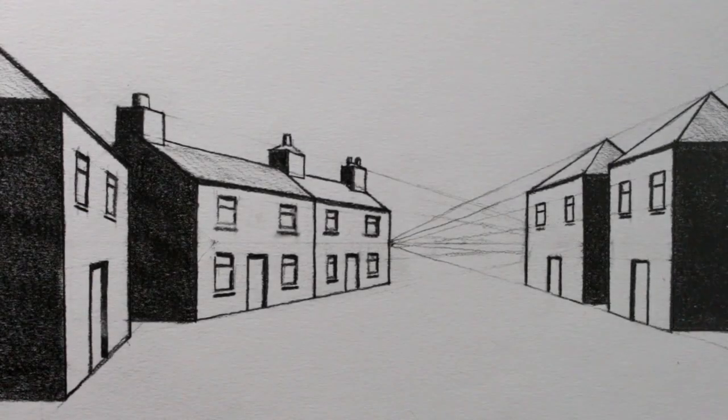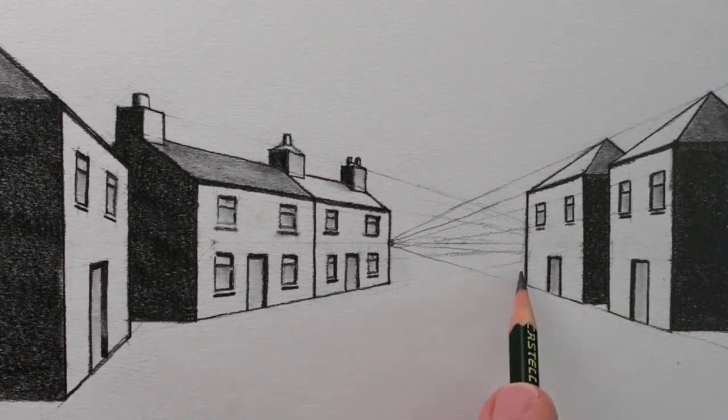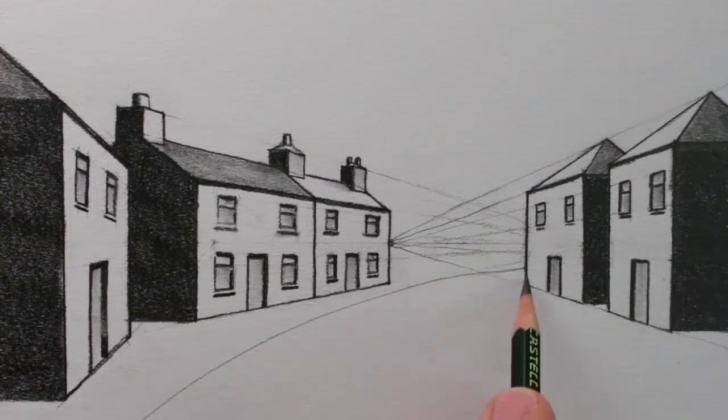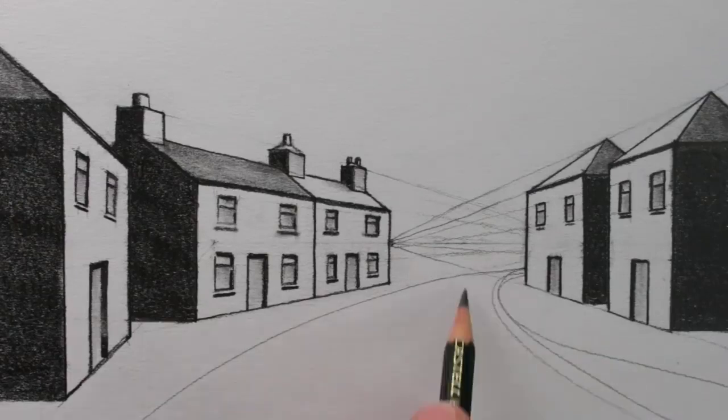We can draw a curve for the road. Now this curved road will be getting much wider as it approaches us. I will also draw some trees in the background, I think.